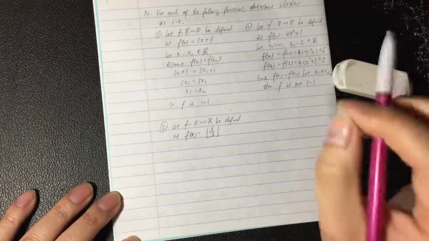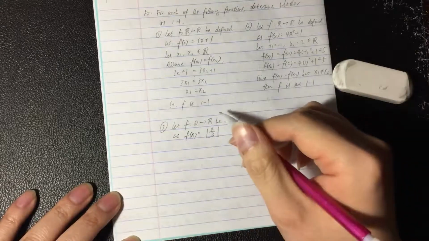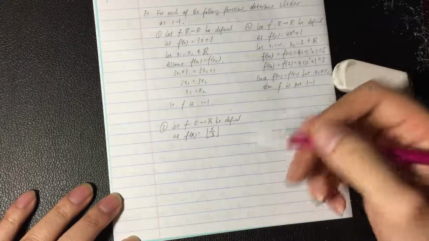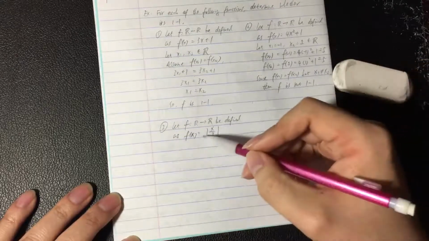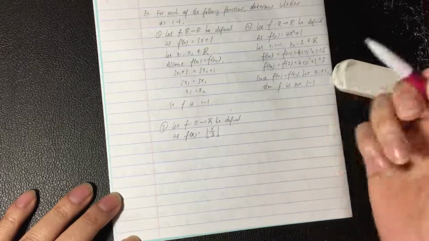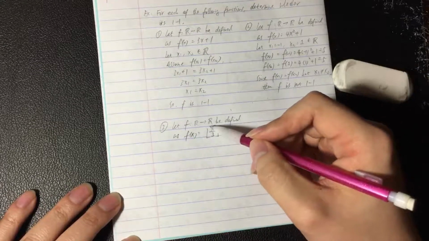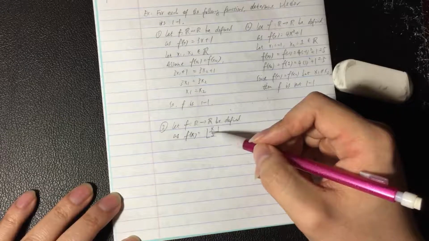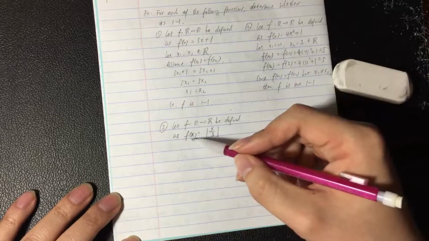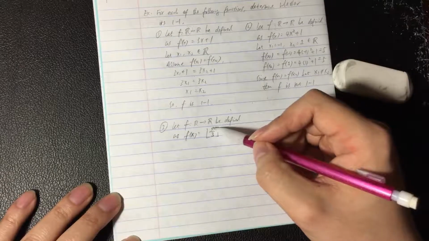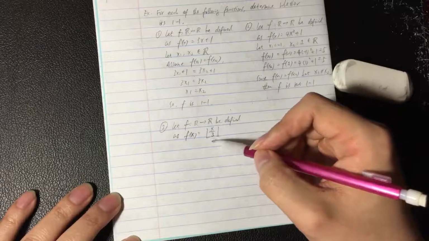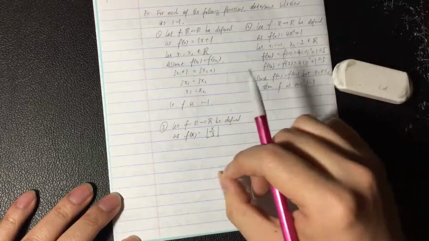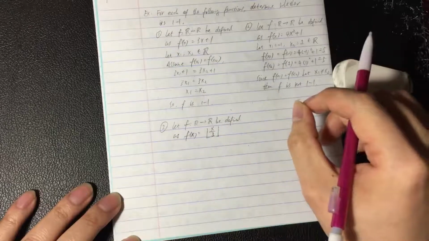If f assigns every element in the domain to a different element in the codomain, then it's one-to-one. Otherwise, it's not one-to-one. Let's try some values. If I substitute 1 for x, I get 1/3. Floor function of 1/3 is 0. If I substitute 2 for x, floor function of 2/3 is also 0. Since f assigns both 1 and 2 to 0, f is not one-to-one.